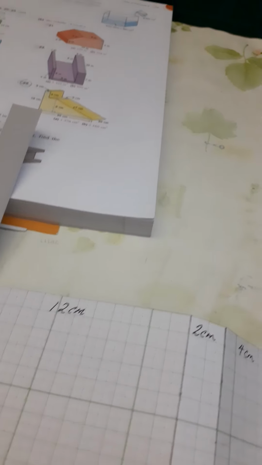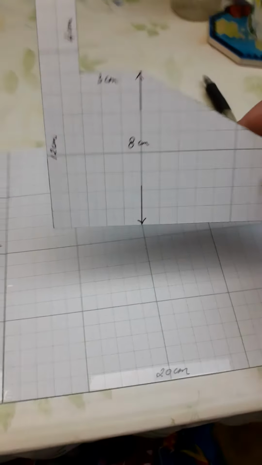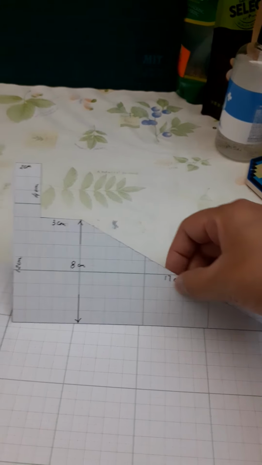If I take the base, maybe I do it like that, it is easier. This is the base of the prism.